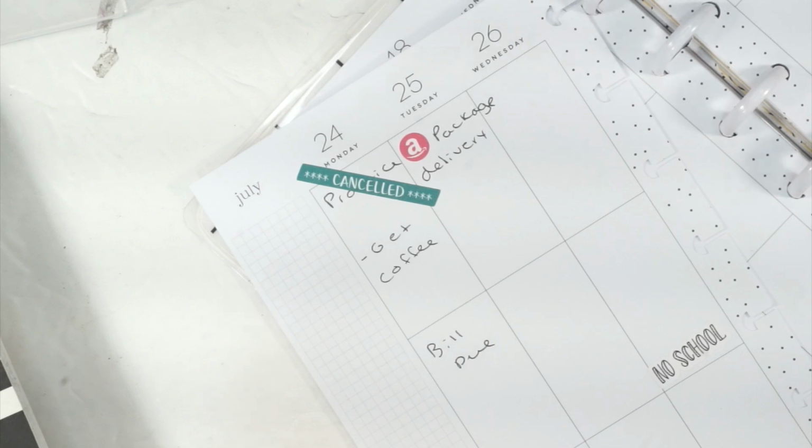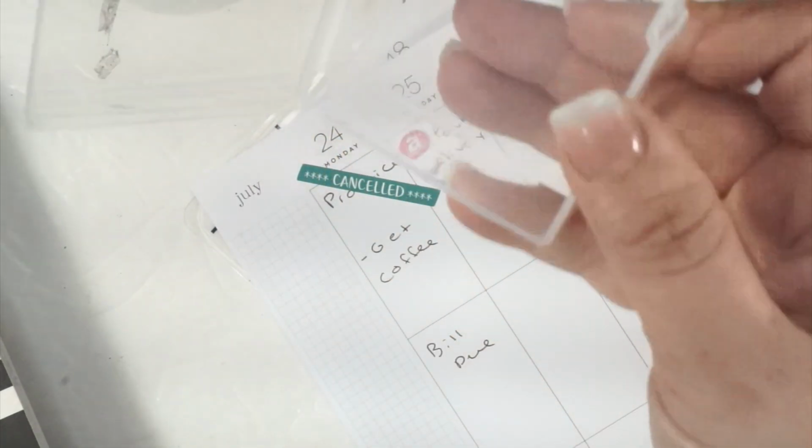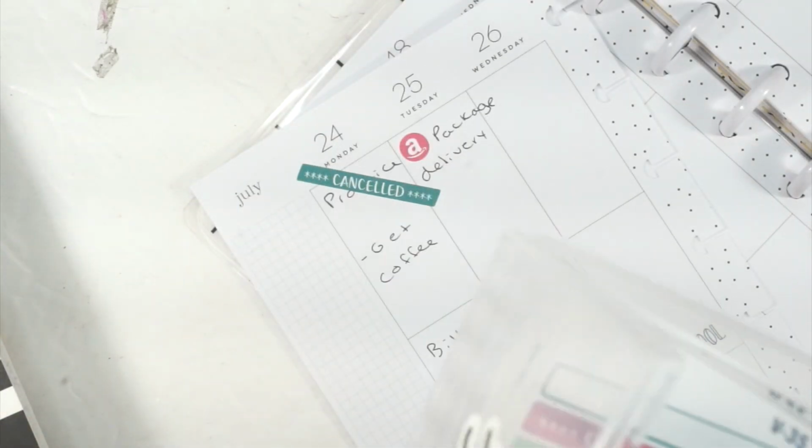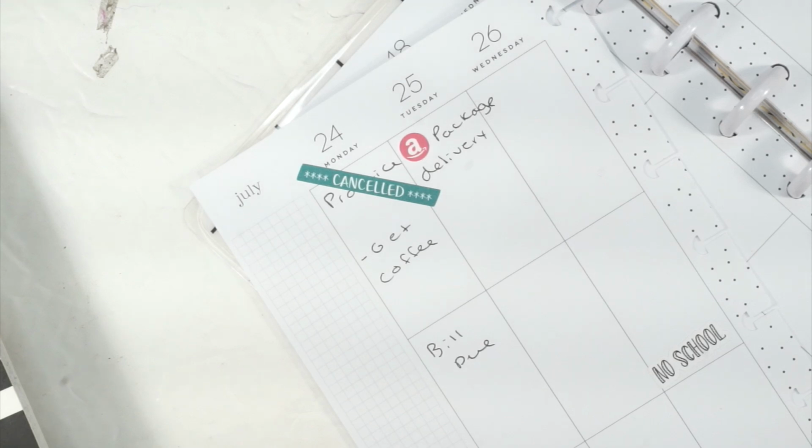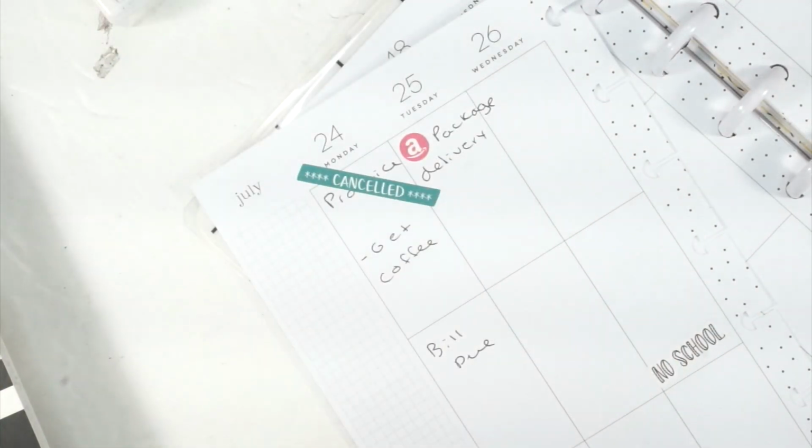Those are not typically our favorite ones, but I have seen some very beautiful functional spreads that are just functional. They don't really use the decorative elements, and I think those turn out very beautiful and creative as well. The other reason why I tend to lean into functional stickers is because you can color code your plans.